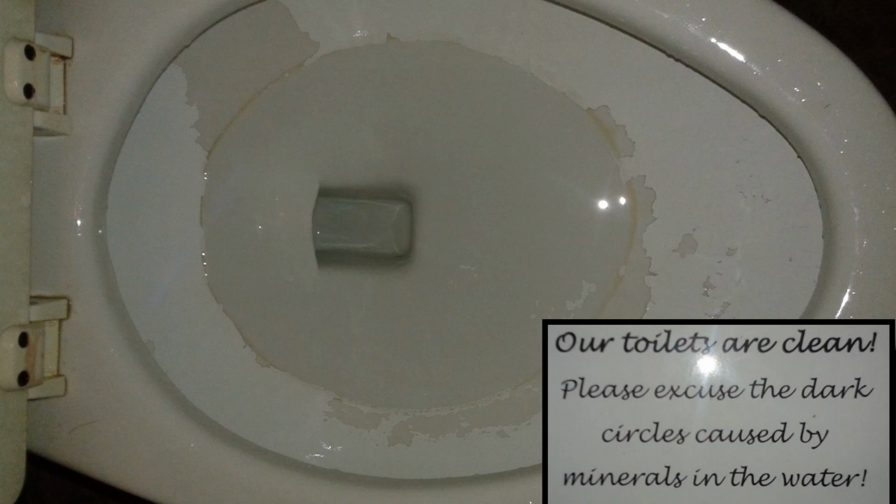Here's a fancy wedding venue that I went to, and they used groundwater, and it was hard water. It was a fancy place, and it looked like their toilets were dirty. So they had these little signs that said, hey, look, please excuse the dark circles in the toilet, because it's not that they're dirty, it's from the minerals that we have in our groundwater.